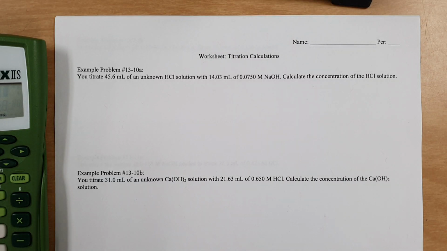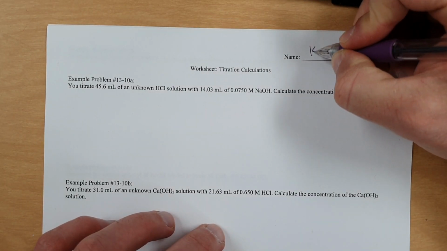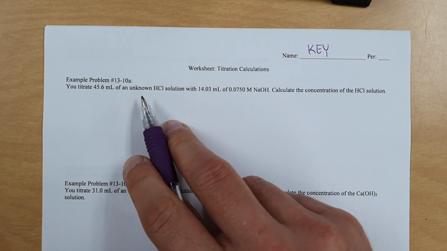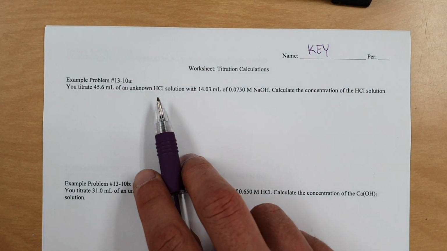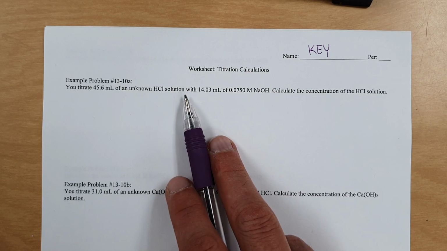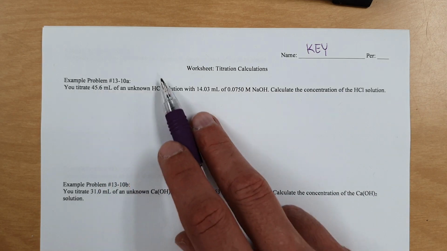Okay, let's talk about doing a titration calculation. So you've got a variety of things to deal with. How do you deal with this? First of all, we have to think about this as being partially a stoichiometry question, because you're given information about one chemical and asked about another different chemical.